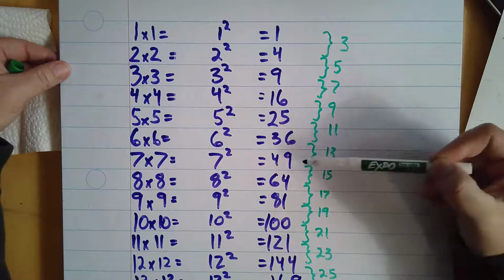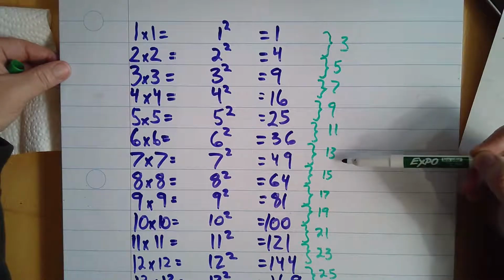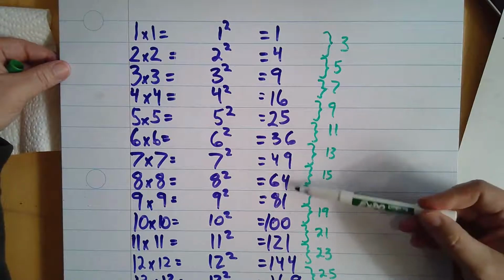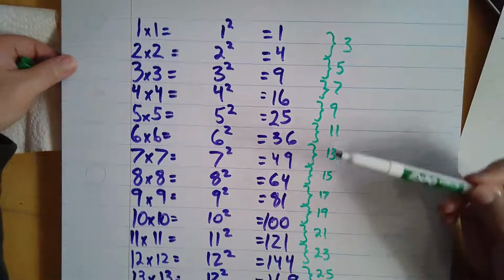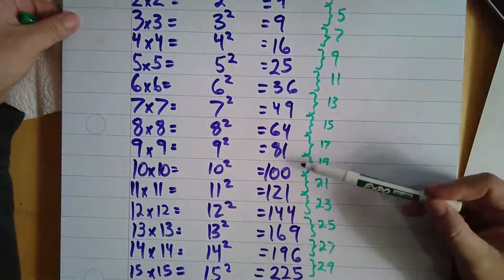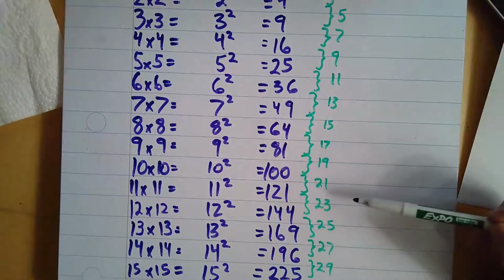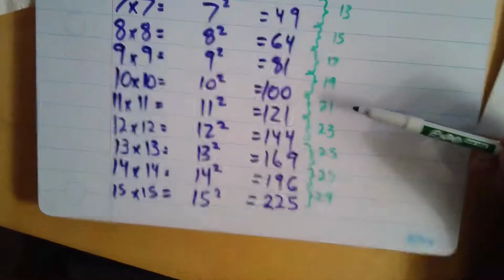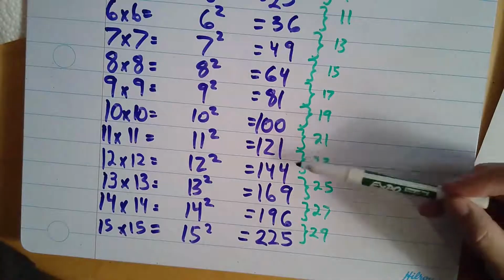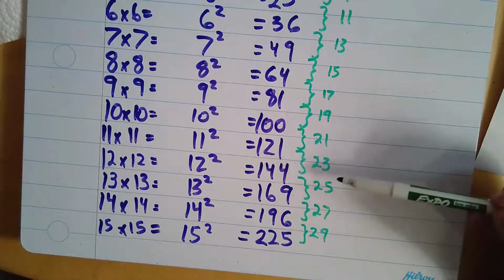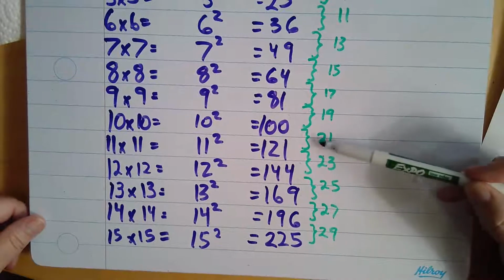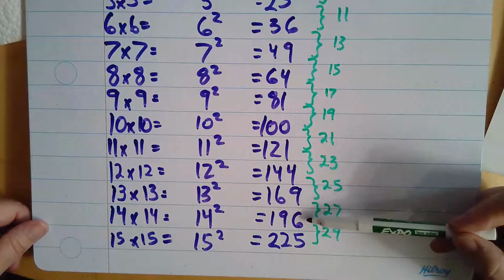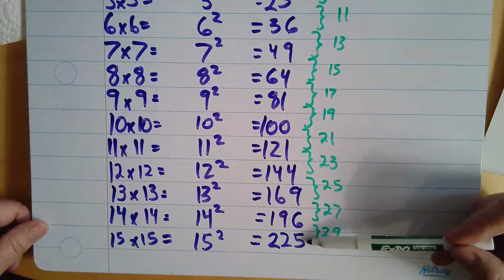Between 36 and 49, that goes up 13. Are you noticing a pattern yet? 49 to 64, it goes up 15. 64 to 81, it goes up 17. 100 to 121, it goes up 21, sorry. 121 to 144 goes up 23. 144 to 169 goes up 25. 169 to 196 goes up 27, and 196 to 225 goes up 29.